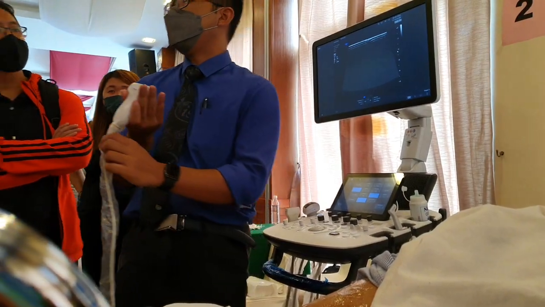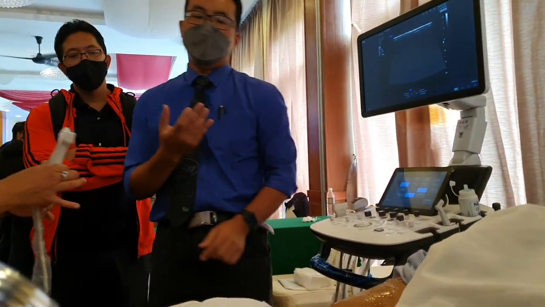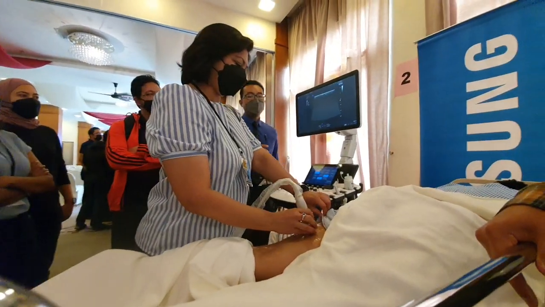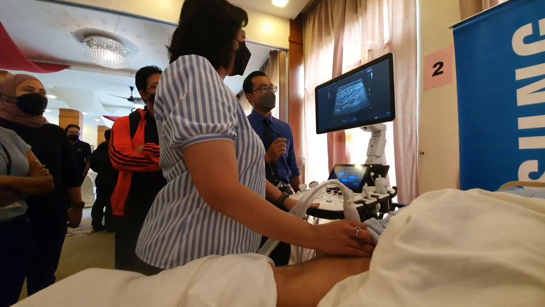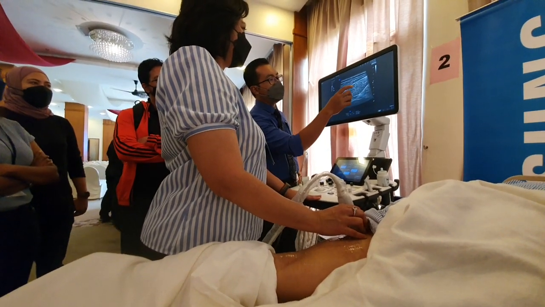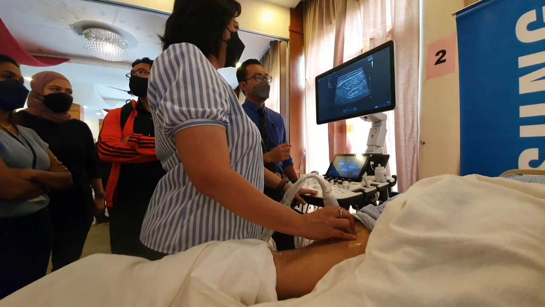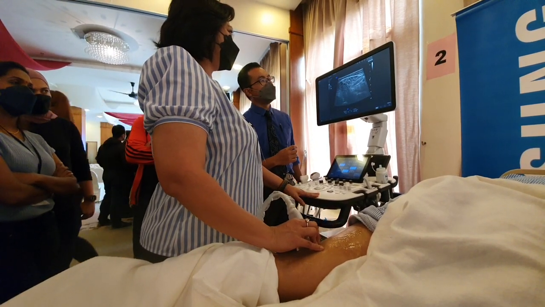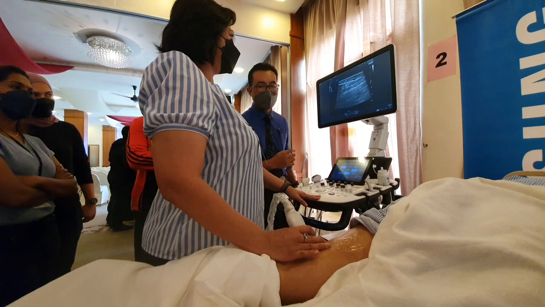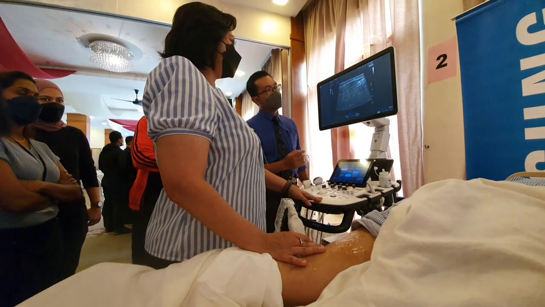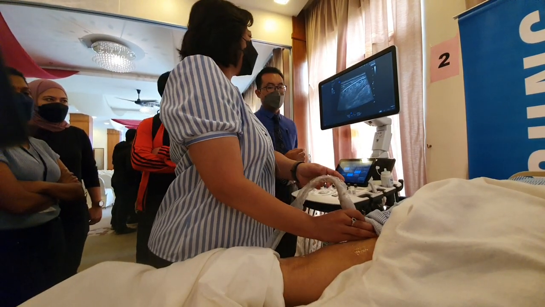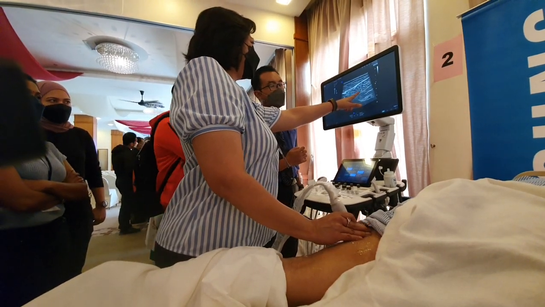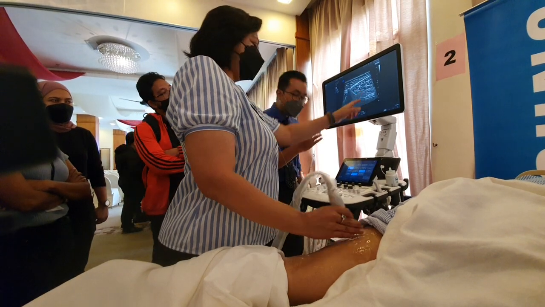Okay, so come. I mean, you can play around, and then you can try to determine which muscle is which. Okay, so let's say you want to determine this muscle here. So you just go down, down. Actually, this one is the direction.